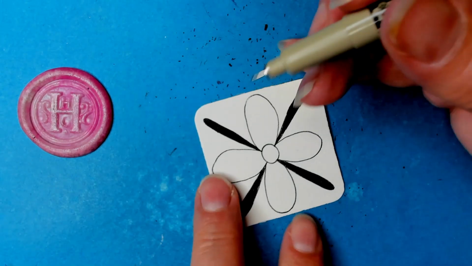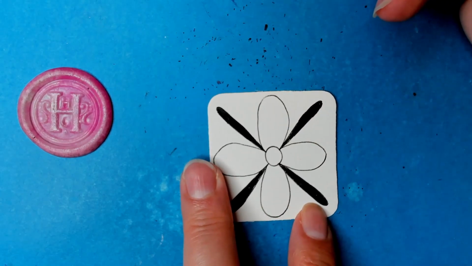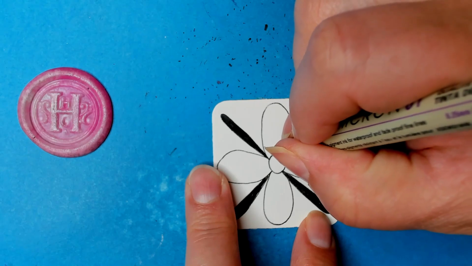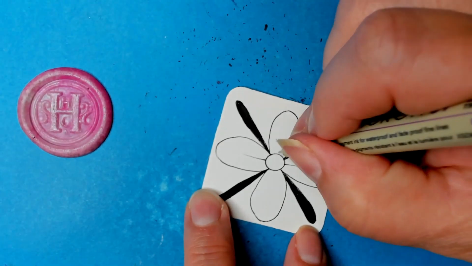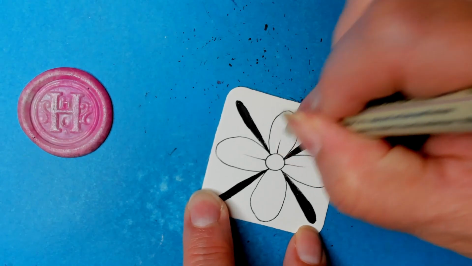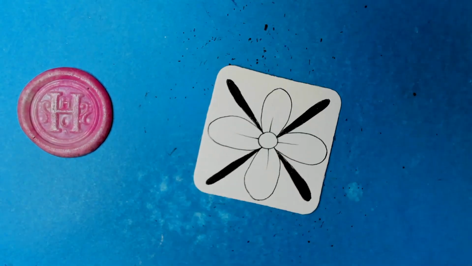Now, one of the things that I do like to do with this is we're going to do, let's just try one line, and I kind of flick it a little bit, or just lift it up, so that way it's not, I'm going to just leave it at 1. How cool is that?